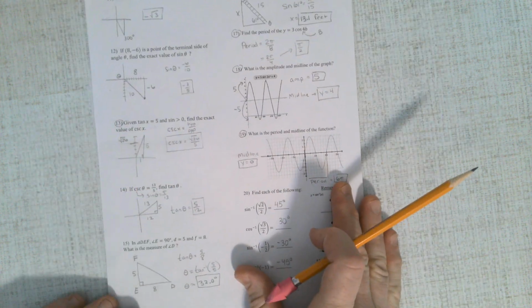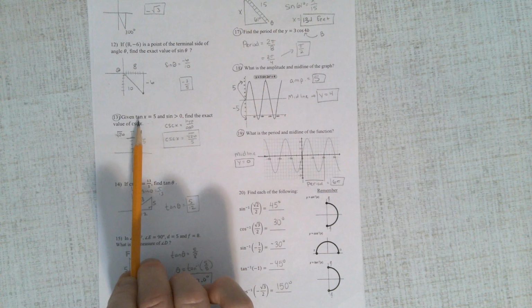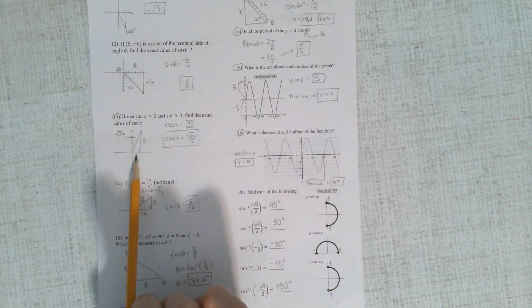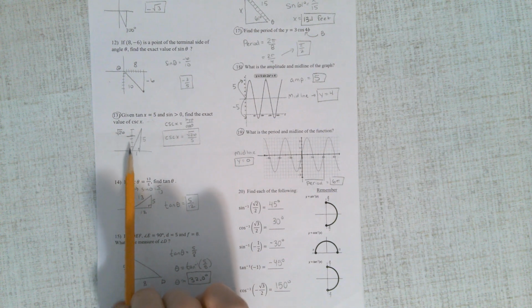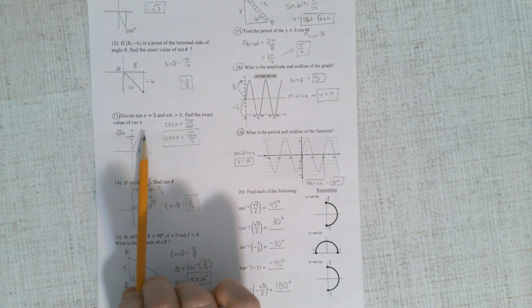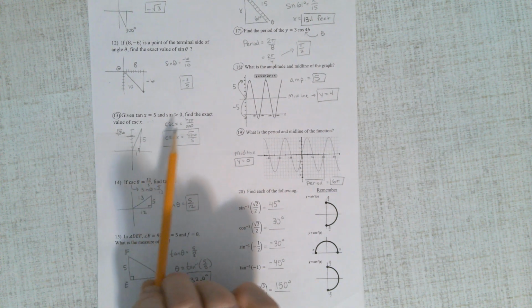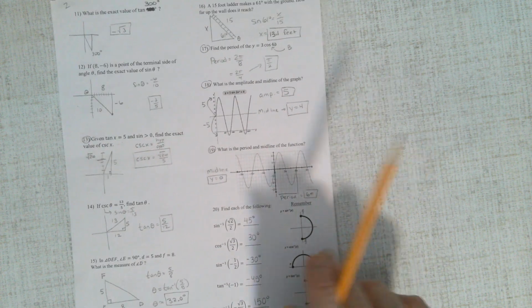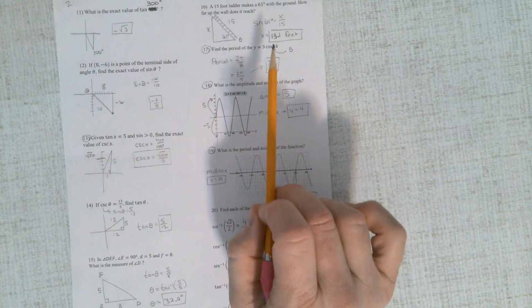Some other questions I got. Number 13 here. The key on these problems is always, of course, to draw a triangle. And you're given that tangent is equal to 5, which means the opposite over adjacent, 5 over 1, which is root 26. And then once you have the parts here, you can find cosecant, which is the reciprocal of sine, and you have it there.